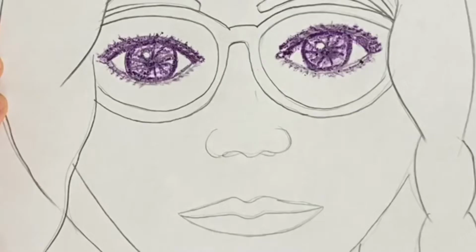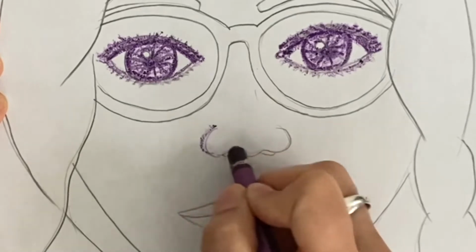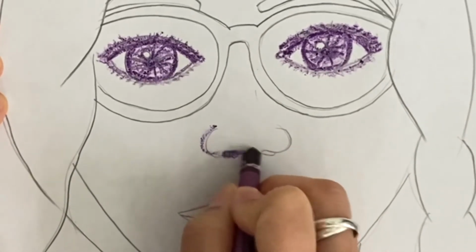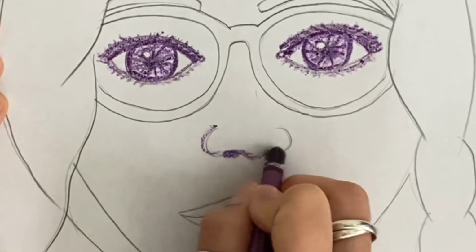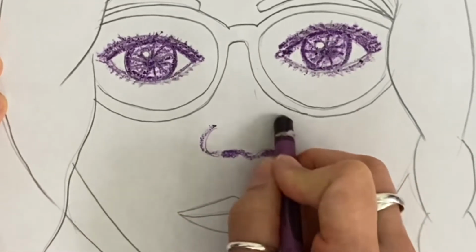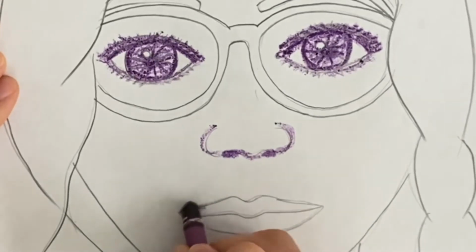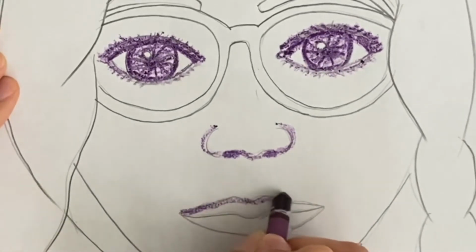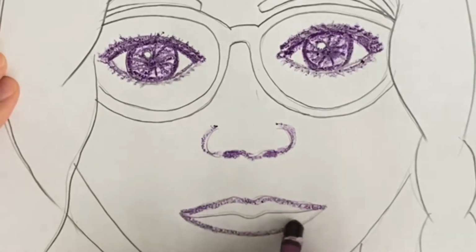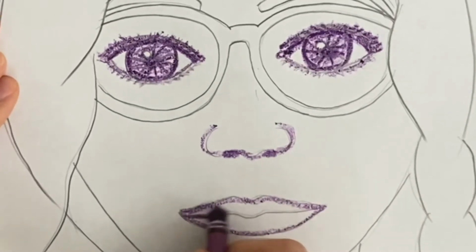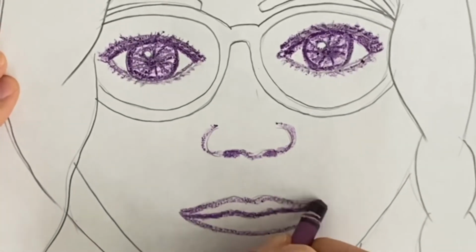Start working on the nose, so I'm just going to darken it up just a little bit, like a medium value. I'm going to make the nostrils nice and dark, but the sides I'm going to create a medium value. I'm also going to do my lips, outline them in a medium, but that middle inside line that separates my upper lip from my bottom lip, I'm going to make that one really dark.